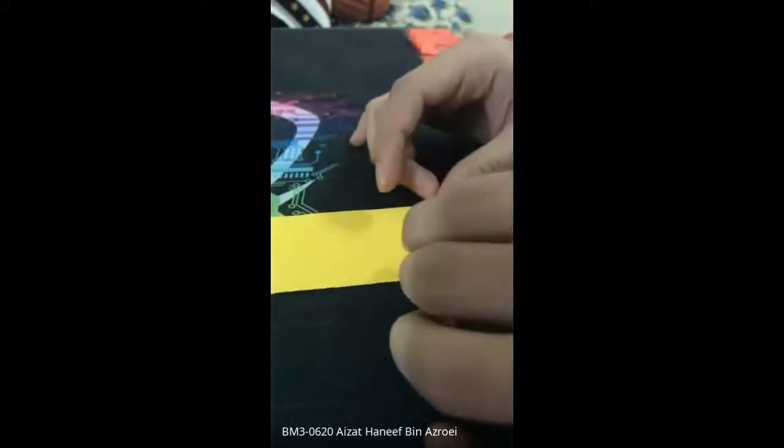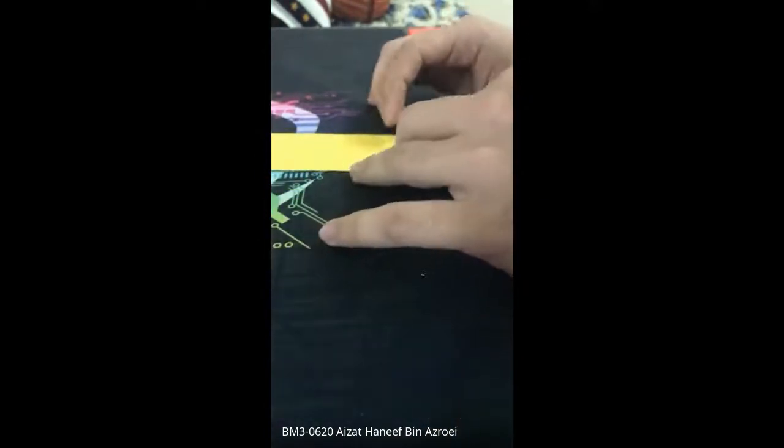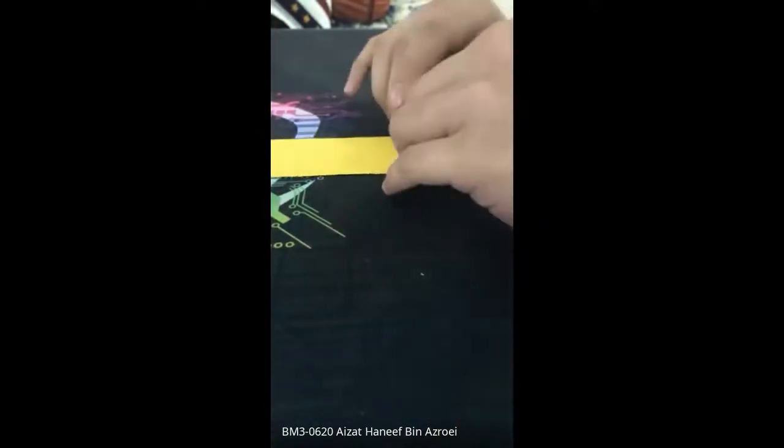Then we fold it into 15 blocks. Fold it nicely.